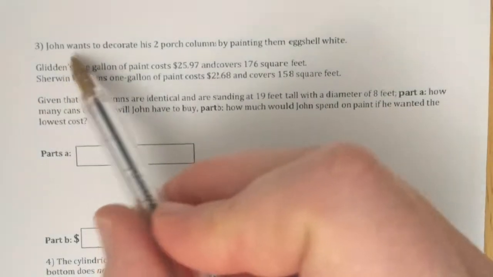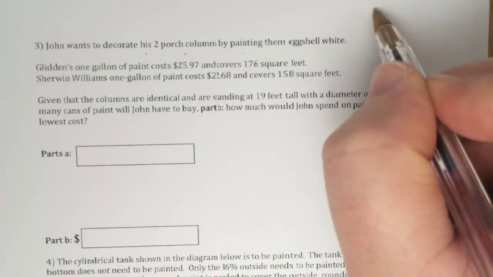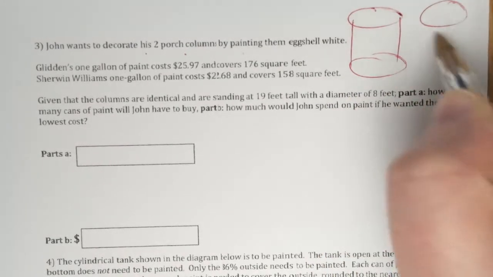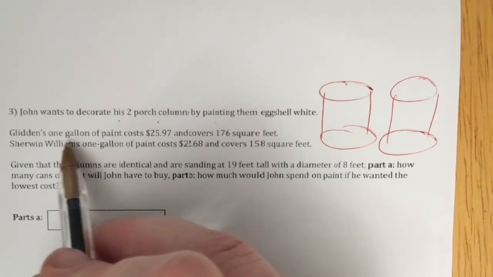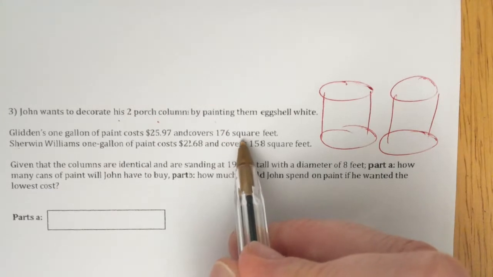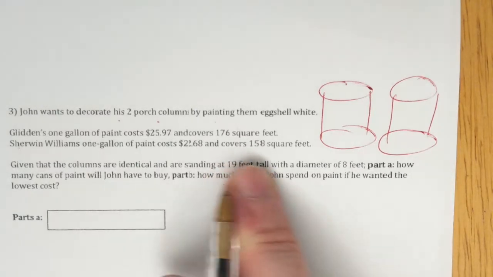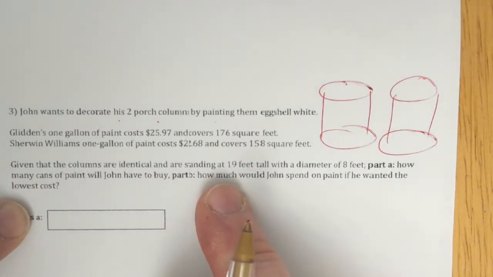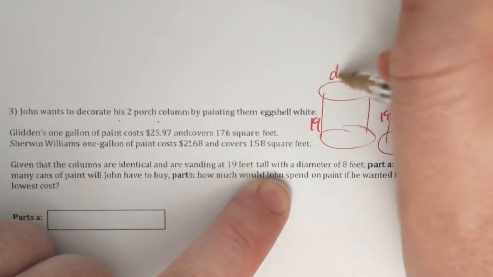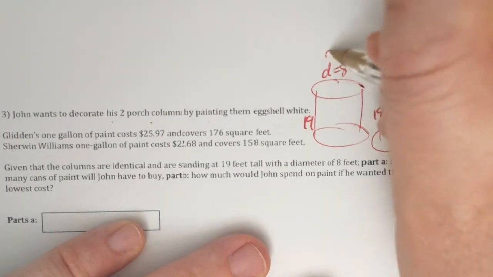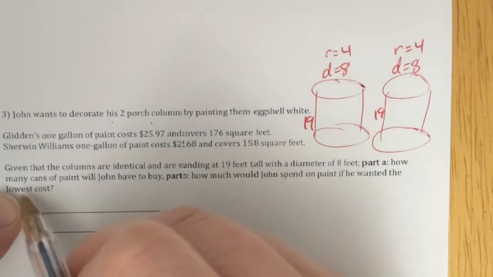Okay, number 3. John wants to decorate his porch that has 2 columns. All right, so the columns are cylinders, right? And there's 2 of them. Okay, so then Glidden's 1 gallon paint costs this much and has this many square feet. Sherwin-Williams 1 gallon paint costs this much and covers 158 feet. So given the columns are identical, they are 19 tall, so 19 on both of them. The diameter is 8, so that means the radius would have to be 4. Okay, how many cans of paint would you buy?